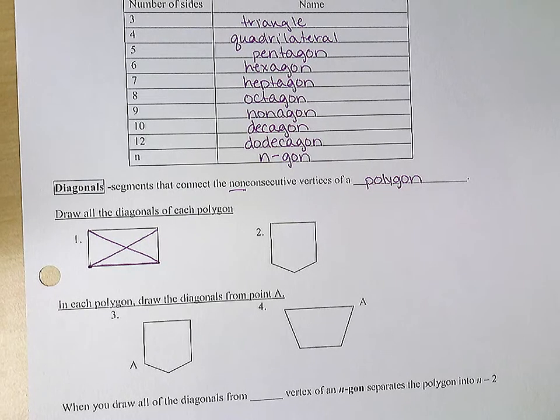Wait, so that bottom one, would you really connect the top two to them? Yep.